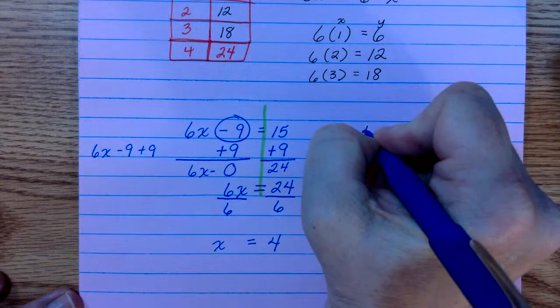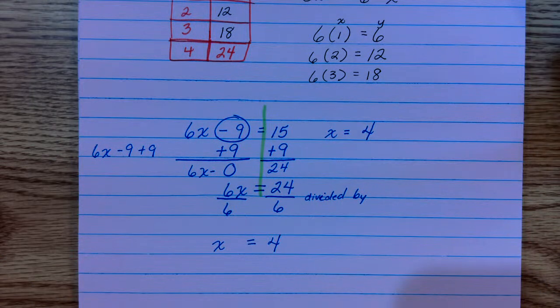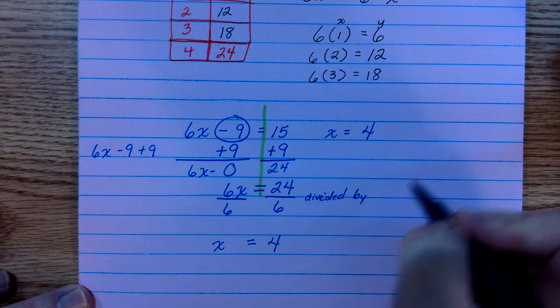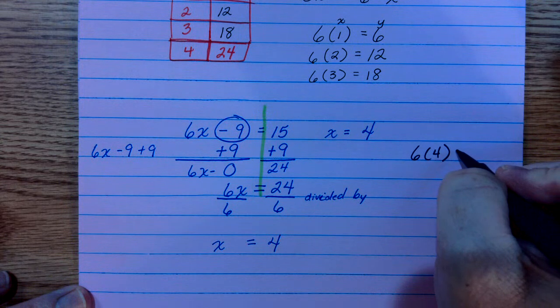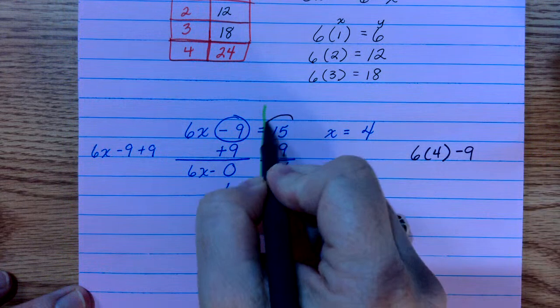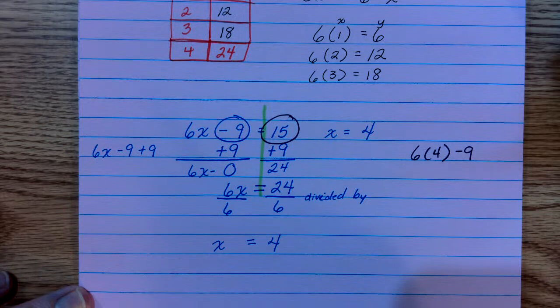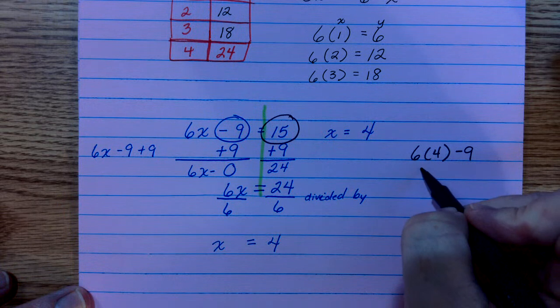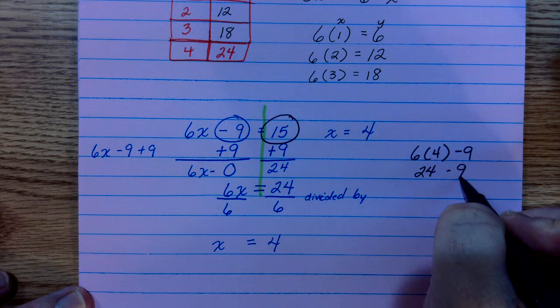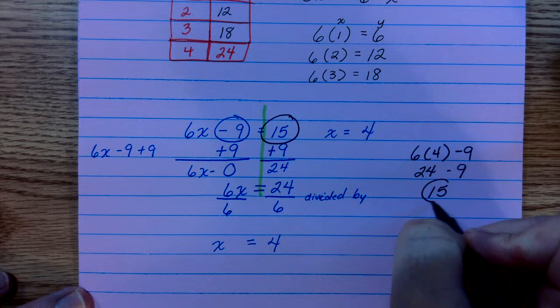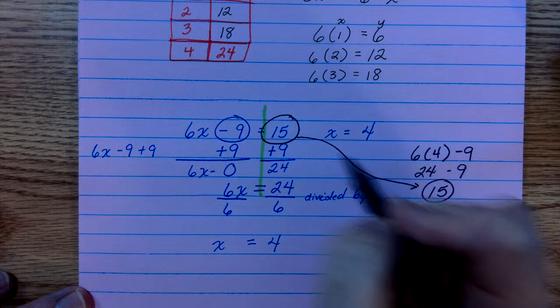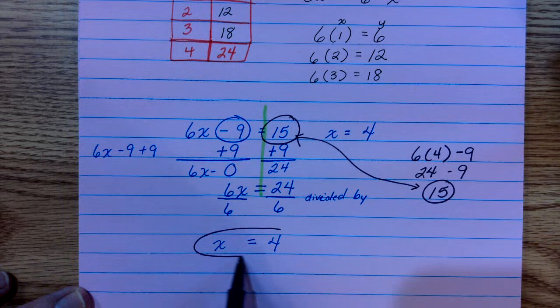So x equals 4. The way that we can find out if this is true or not is by actually solving with 4 in the equation. So if we do 6 times 4 minus 9, we should end up with 15. So let's see if that's what happens. 6 times 4 is 24 minus 9. 24 minus 9 is 15. So our answers are the same. So we know that our x is correct.